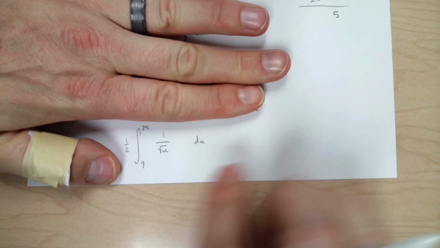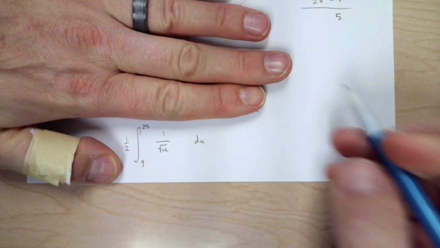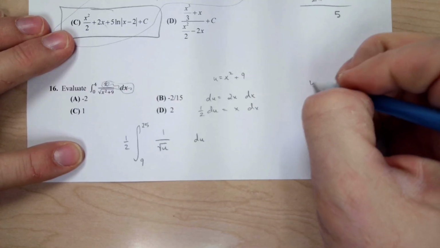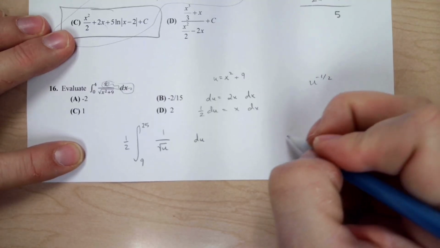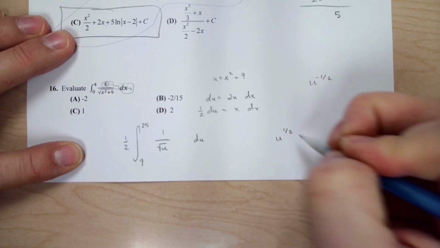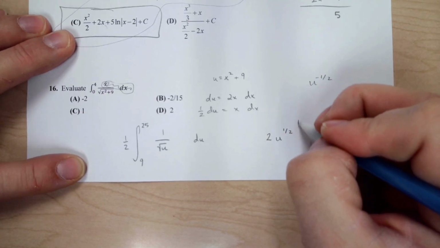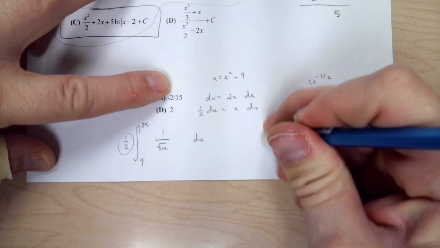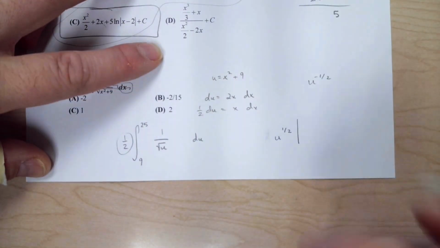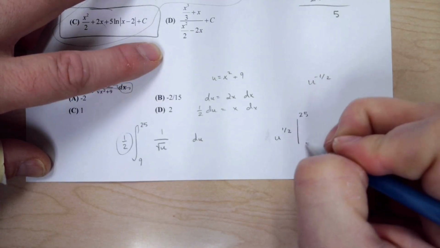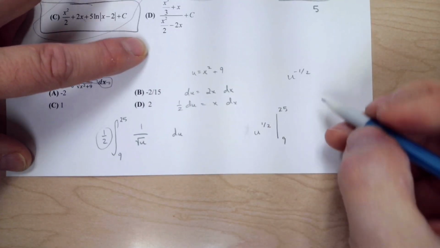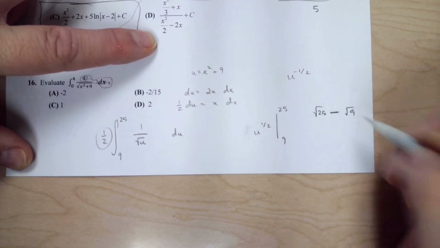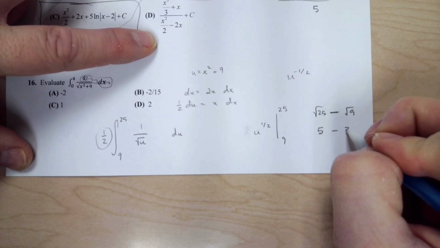All right, if I were to cover this up and pretend that this is the original question, my first step would be to integrate this. So if we integrate this, right, this is u to the negative 1/2. So my integral would be u to the positive 1/2, and I'd put a 2 in front. But that 1/2 makes this 2 go away. So this is what I'm doing. So let's sub them in. I want the square root of 25, I want the square root of 9, and I want a big old subtraction between them. So 5 minus 3, that answer is 2.